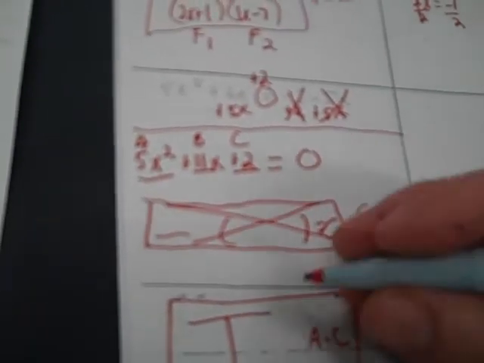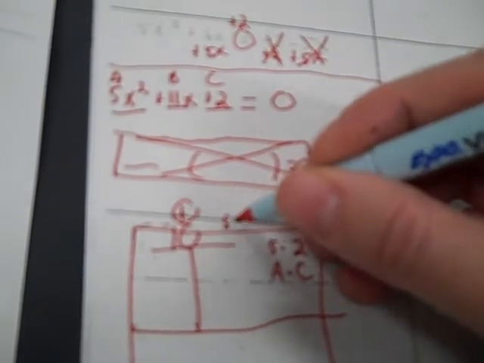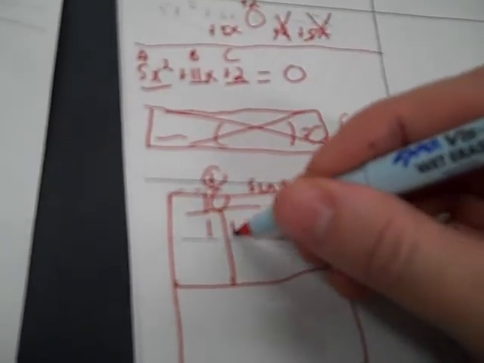Okay, so A, B, and C. So A times C, it's going to be 5 times 2. Okay, positive 5 times positive 2 is positive 10. So sum of 11, 1 and 10, no. Okay. Yeah, oh yeah, 1 plus 10 is 11.